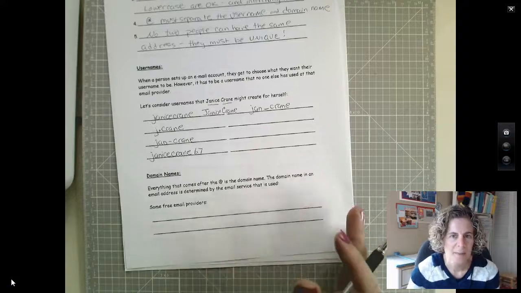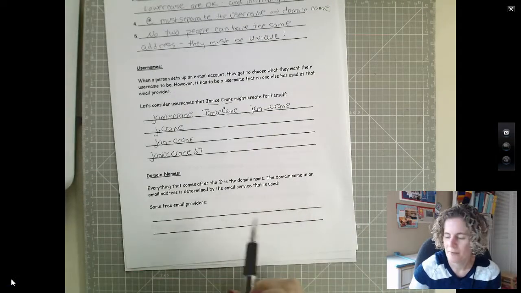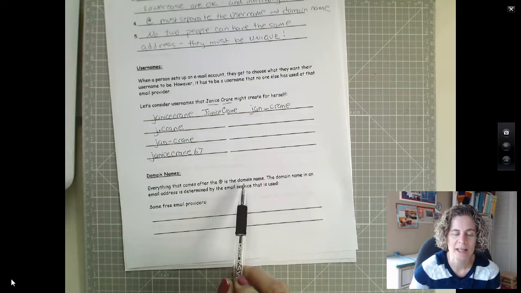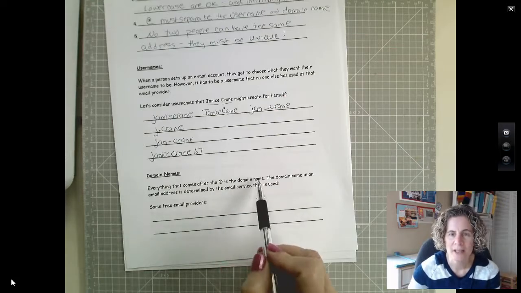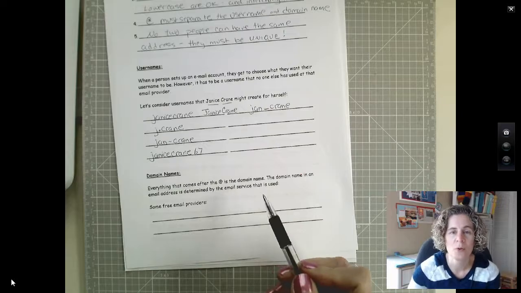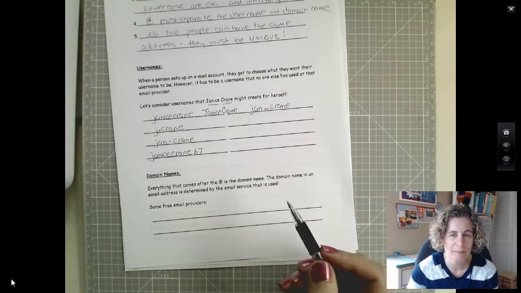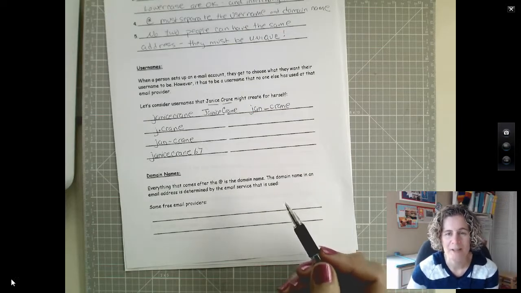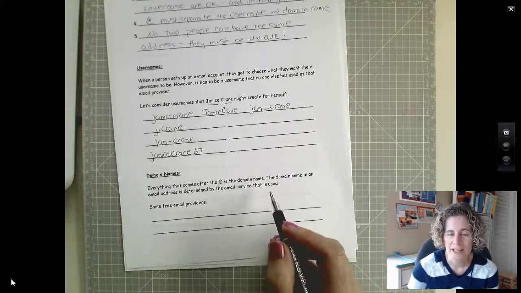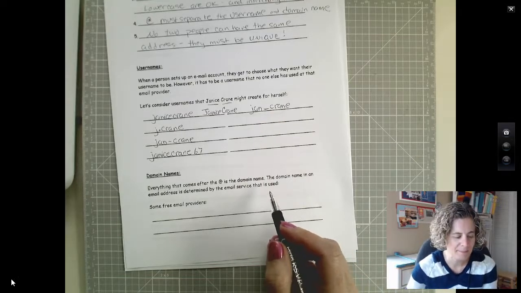The second part of the email address is the domain name, and that's everything that comes after the @ symbol in the address. And that is a domain name that is chosen by the service provider. So whoever you're getting your email from, that's what the domain name is. Individual people don't get to pick what those are. But it's a good idea to know what some of those might be.